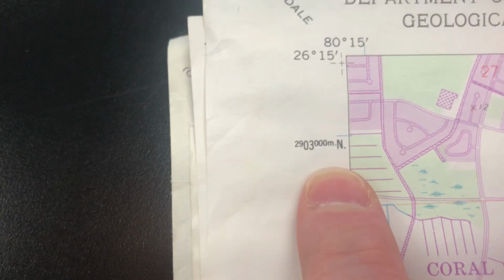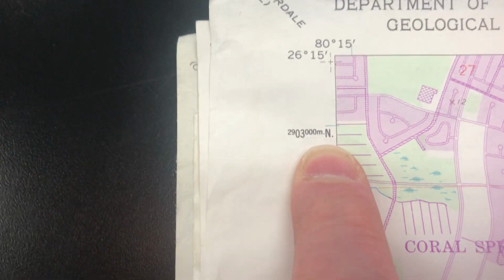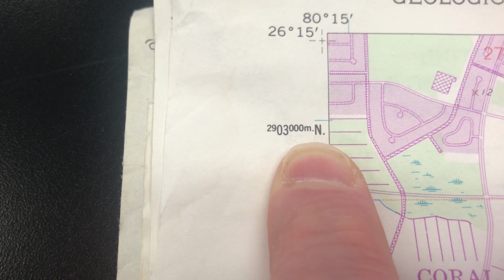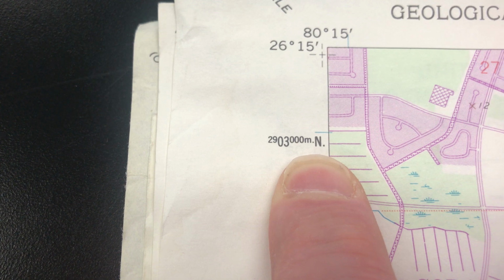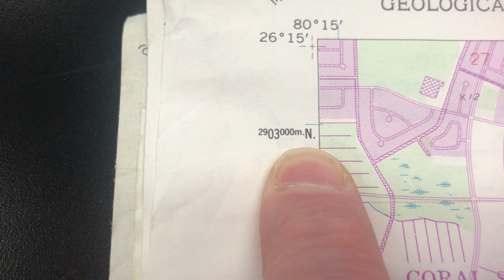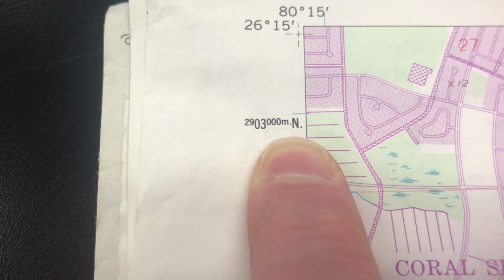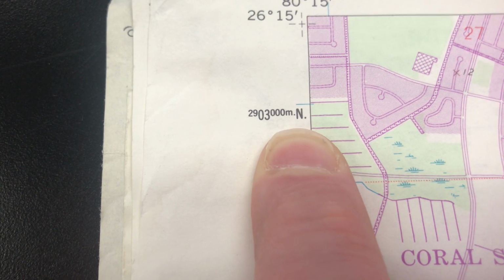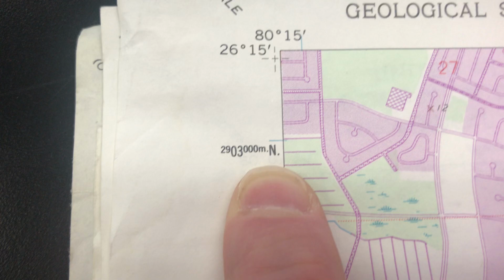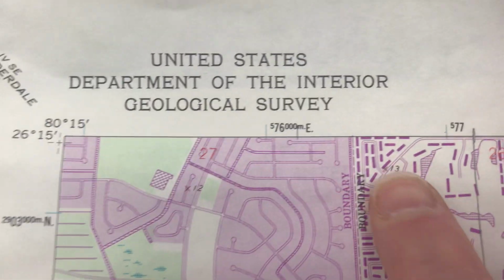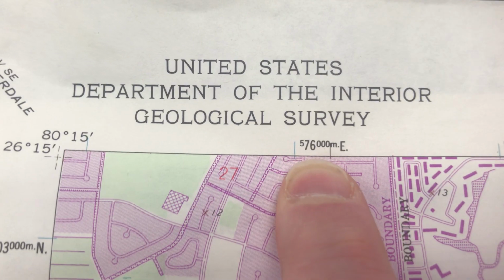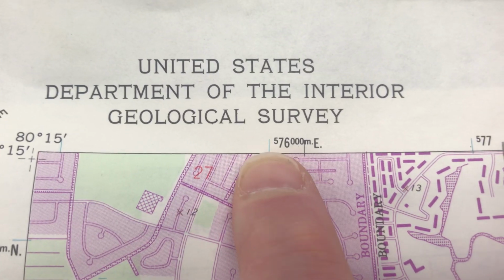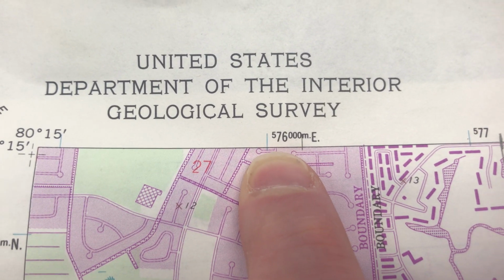And then up in the northwest corner, they typically have the full UTM coordinate in meters written out. And you can see it's written out in a funny way, right? It says little 2, little 9, big 03, and little 000, little m, big N. The way you read that basically is 2,903,000 meters north of the equator, right? And then if we just go up here in the northwest corner of the map, here's the easting, right? And what does that say? 576,000 meters east. And again, you can see it's the blue tick mark, which is for the UTM coordinate system.